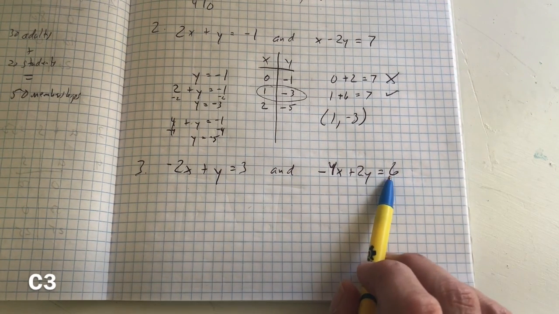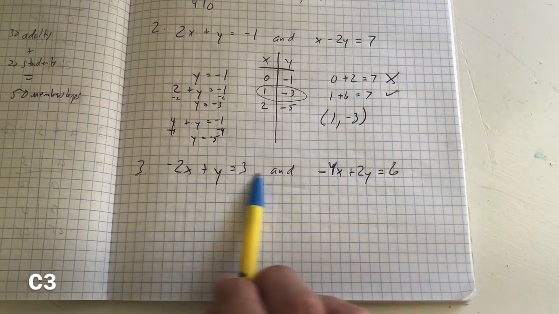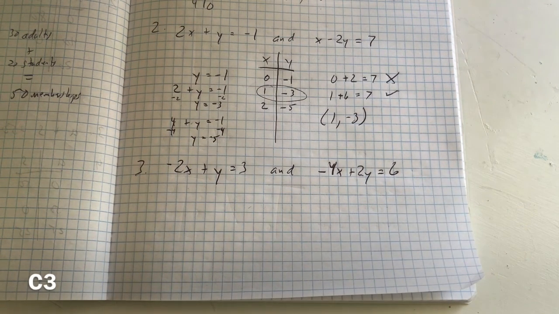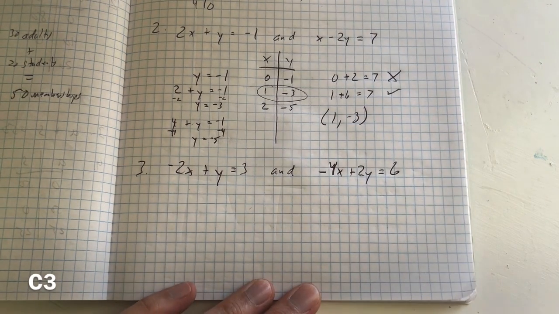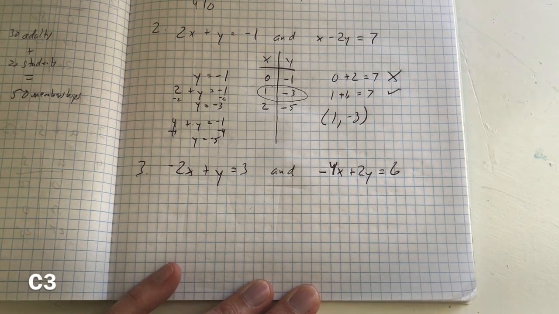All right, in this case, for number 3, we have -2x plus y equals 3 and -4x plus 2y equals 6. I don't know if any of you catch anything unique about it beforehand, but I'm going to do a little bit of a unique approach. I'm going to review some of that work we did yesterday with moving these into slope-intercept form to see if we can find something out before we graph them, because graphing in slope-intercept form is much simpler.